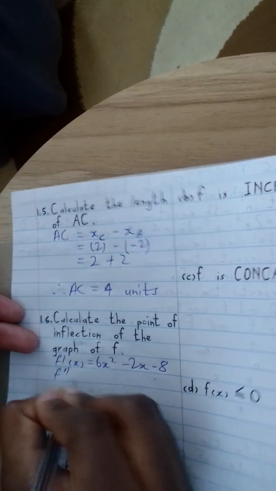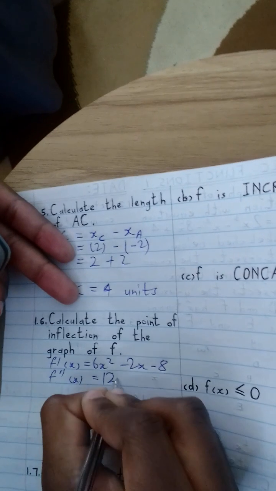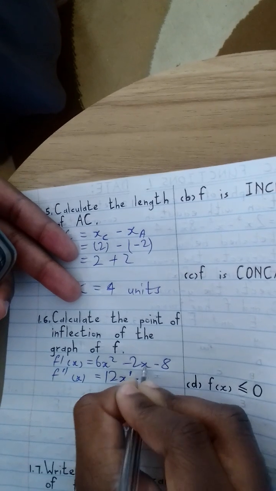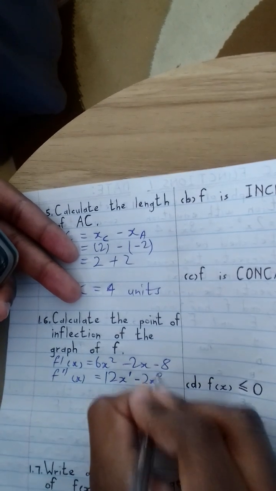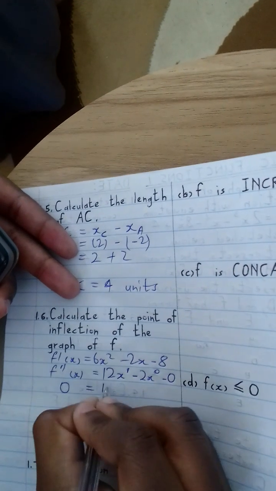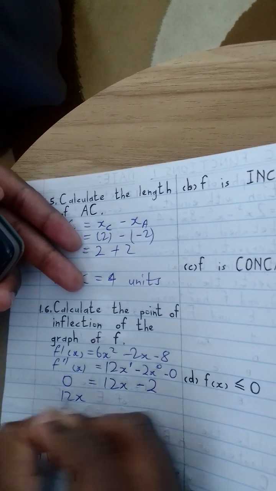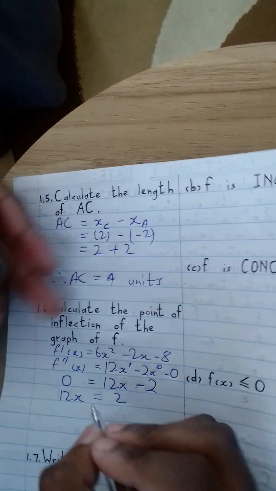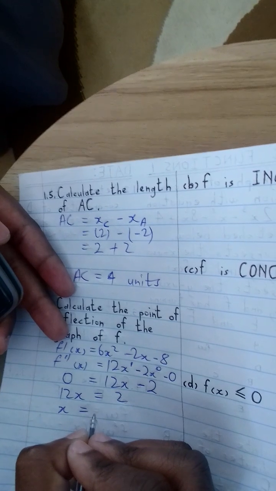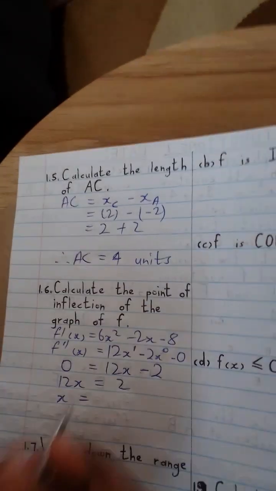Second derivative f double prime of x: bring down 2, 6 times 2 is 12, x to the power of 2 minus 1 is 1, minus 2x, 1 minus 1 is 0, minus 0. We equate it to 0, so 0 is equal to 12x minus 2. 12x is equal to 2. X is 2 over 12, which is 1 over 6.